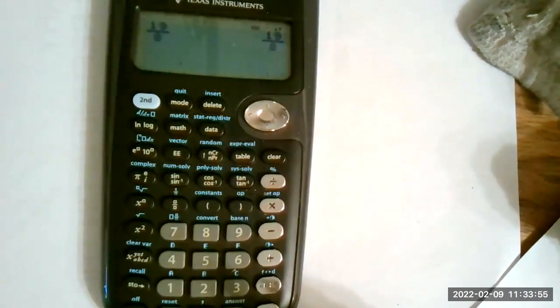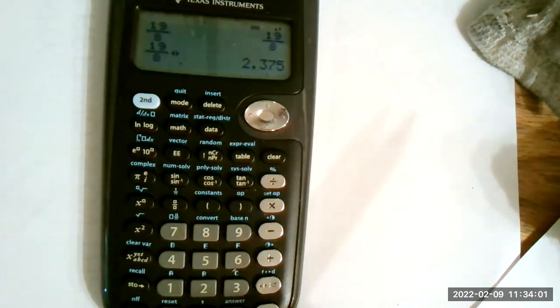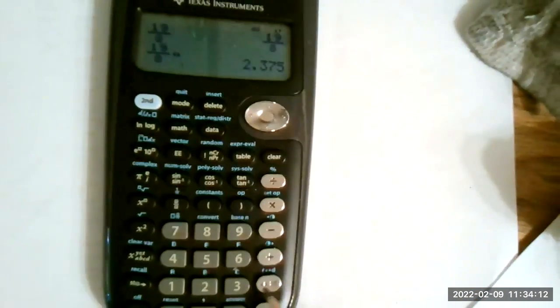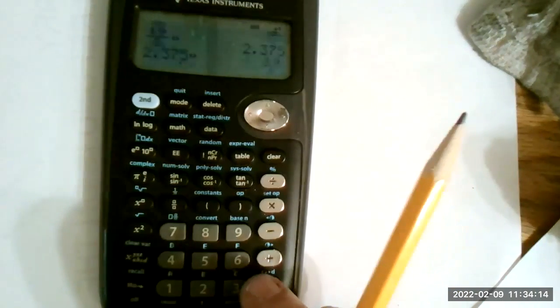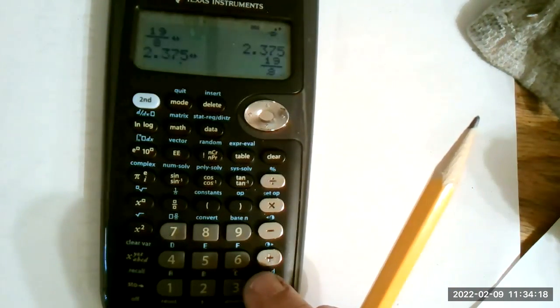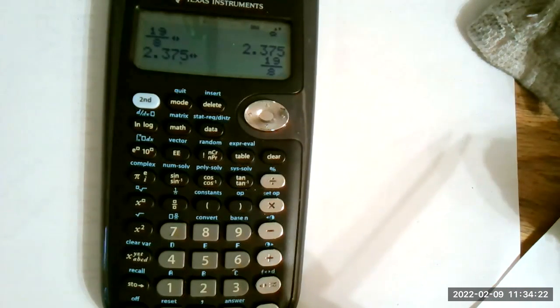But if I hit this button right under the FD key, look what happened to it. It changed into a decimal. So the key with the double arrows changes it forward and backward, from fraction to decimal to fraction to decimal. So the FD key is kind of cool.